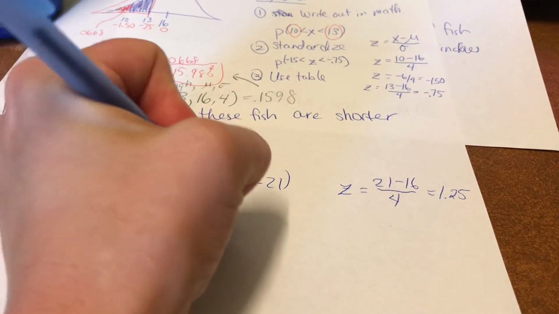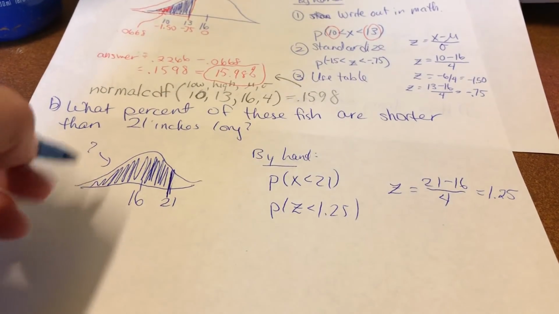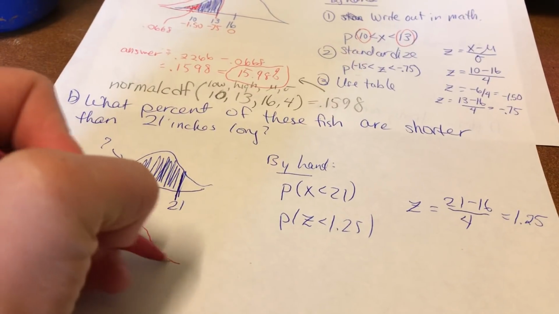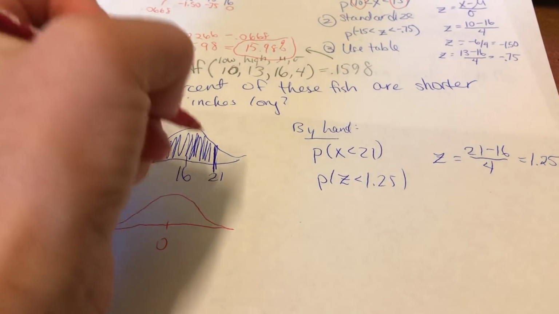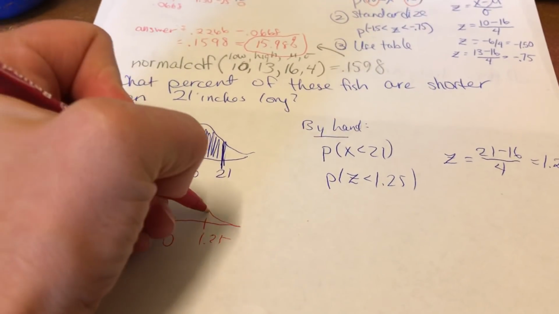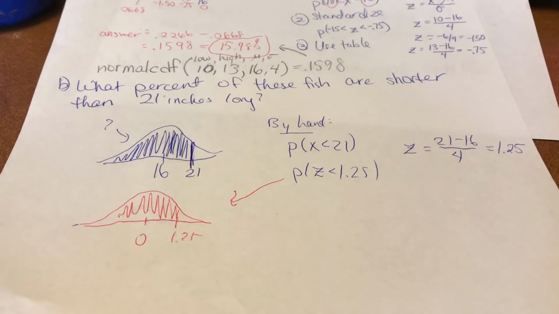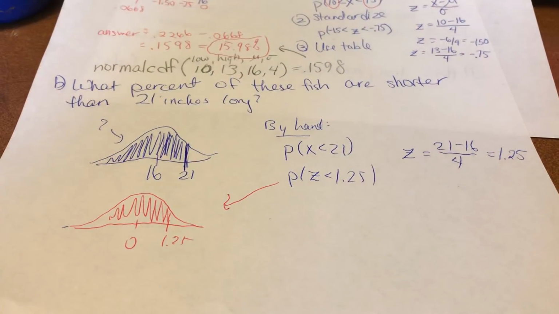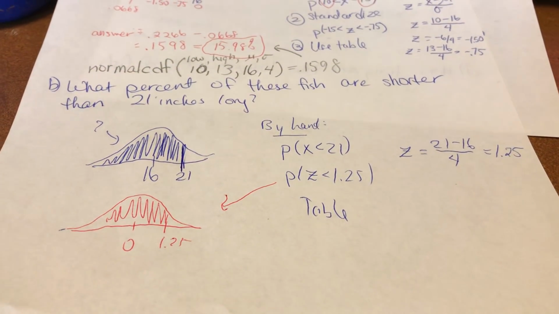So if we want, we can rewrite this in terms of our z. And I'll even draw the whole entire new picture. Our new mean is 0. That was 16 became 0. 21 became 1.25. And we still want everything less. And so we can see that it matches what we're looking for. So now that we have our standardized version, we go to our table and we look up 1.25.